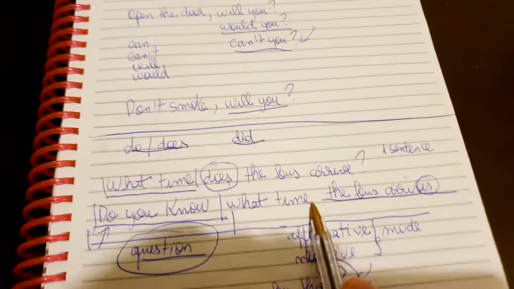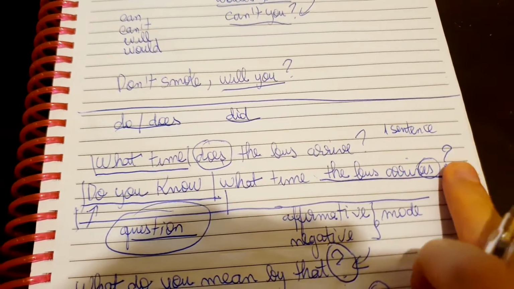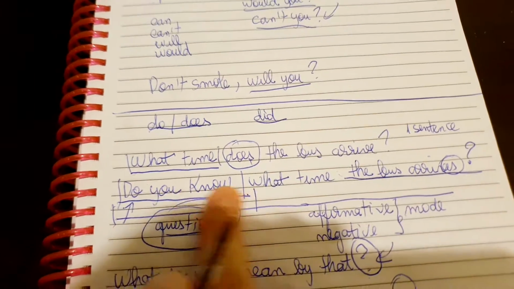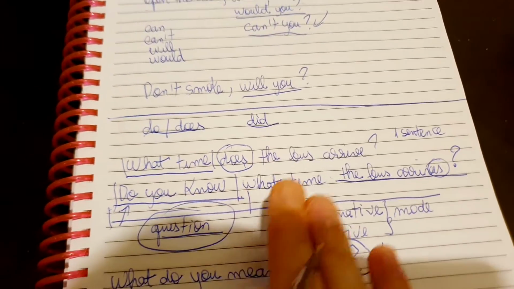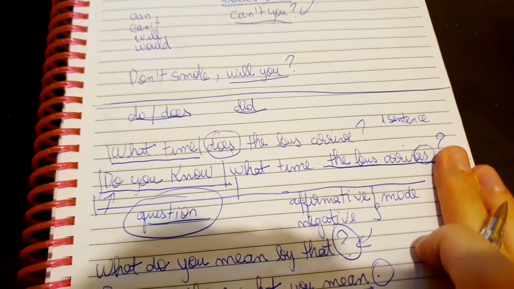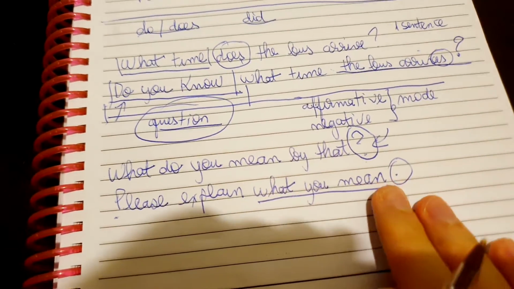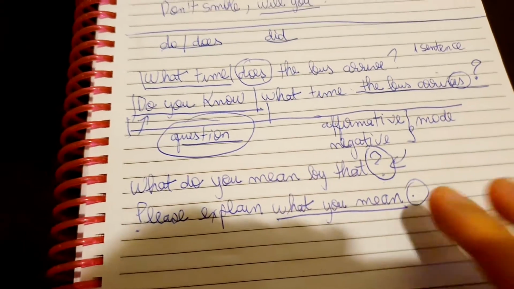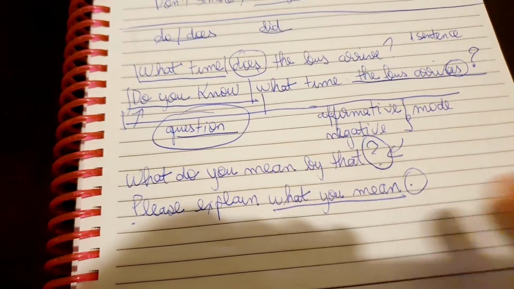Okay? Here in the first example, do you know what time the bus arrives? It requires the question mode. So I make a question using auxiliary verb in question mode, and the second sentence is free from the question mode. But here we have an affirmative sentence which makes a question in indirect mode, okay? It's indirectly.